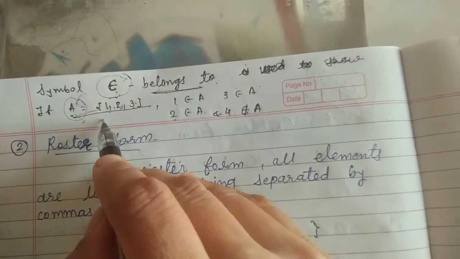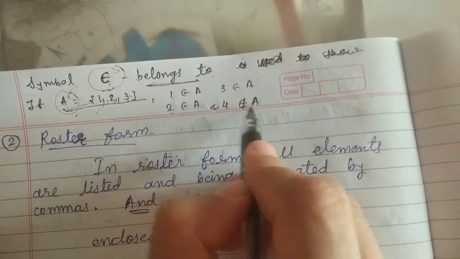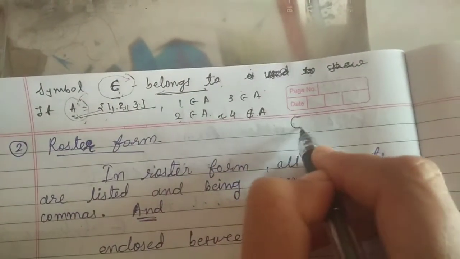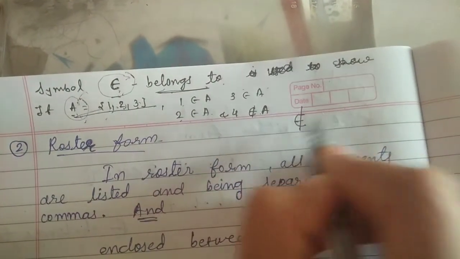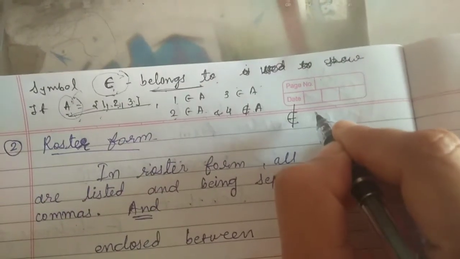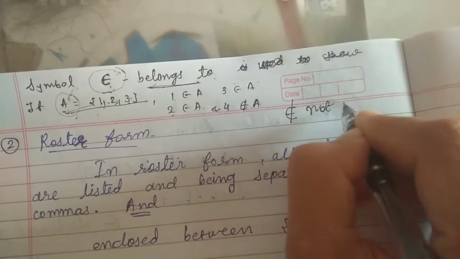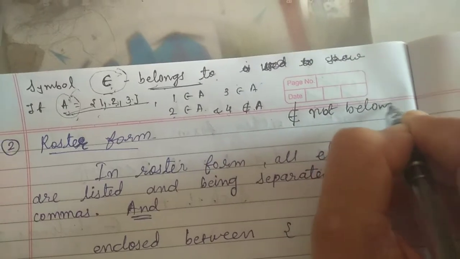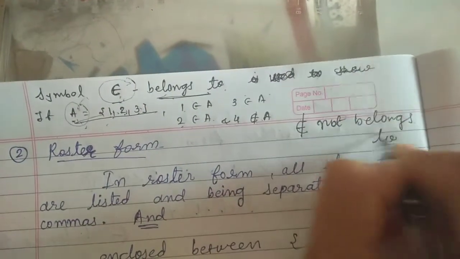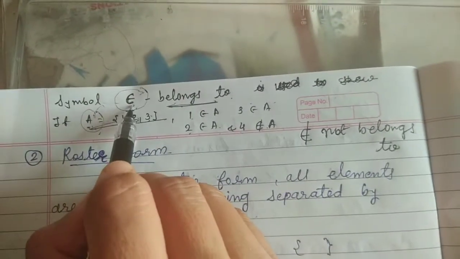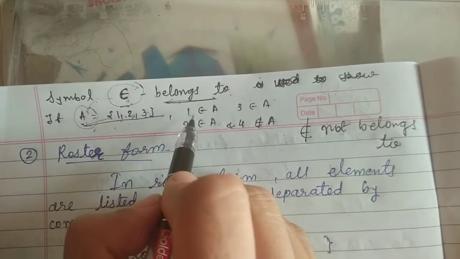But 4 is not there. So we can write down 4 does not belong to A. तो जब भी आपके पास ये सिंबल है, तो ये बोला जाएगा not belongs to. Okay students, so I hope you understood what we have to do. That symbol belongs to is used when the element belongs to the set.